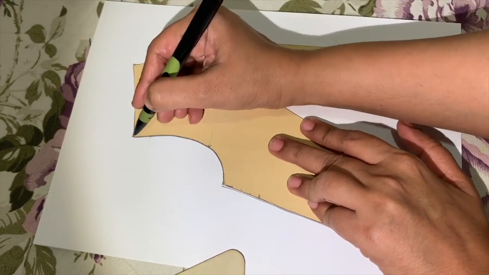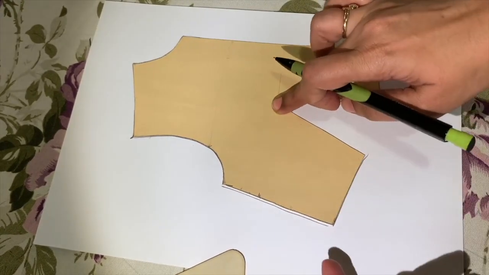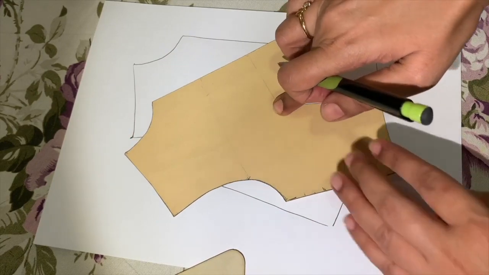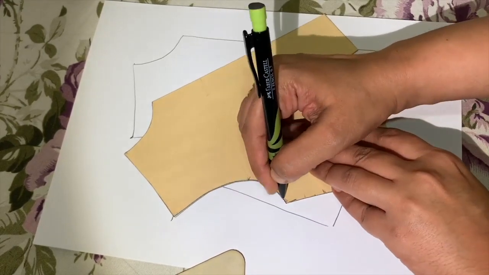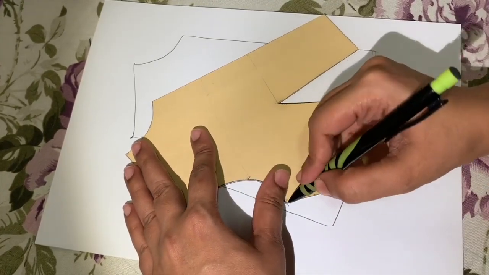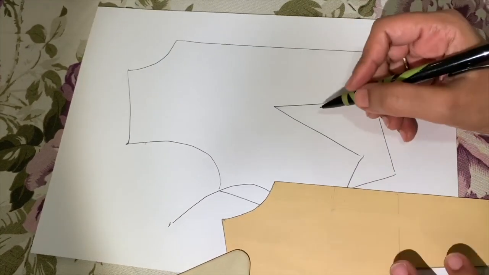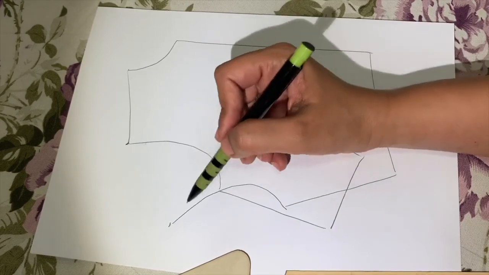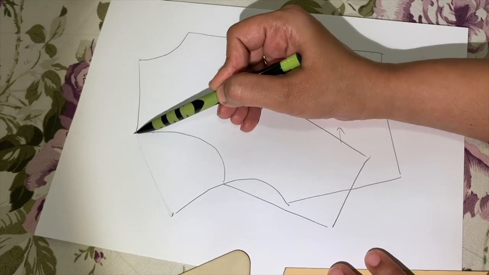So at this corner, mark a point, hold from the pivotal, close the dart, mark this edge over here, and draw the remaining part. Now your dart is closed here, and here your dart has opened up this part.